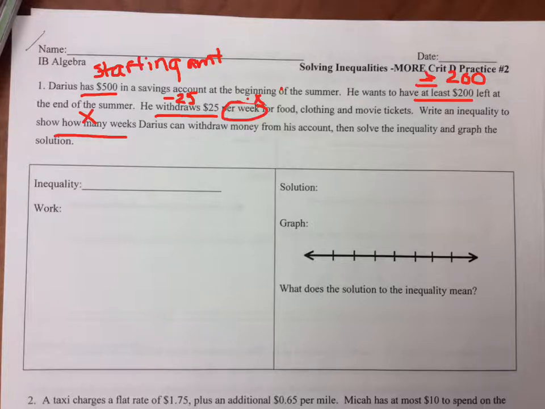So that's how we want to know how many weeks Darius can withdraw money from his account before he goes lower than the amount that he wants, because he wants to make sure he's got enough money at the end of the summer. He doesn't want to blow all his money. So then solve the inequality. So we got to get our answer, x is less than or equal to something, or x is greater than or equal to something, and graph our solution. So we got to remember to shade.